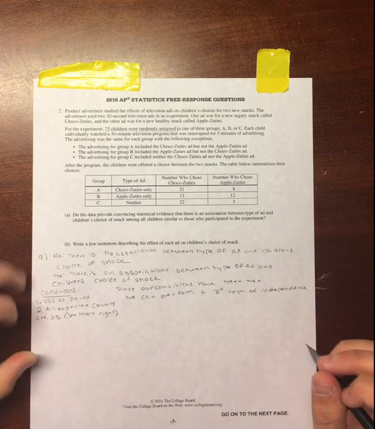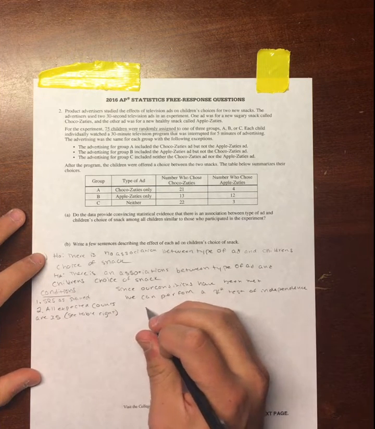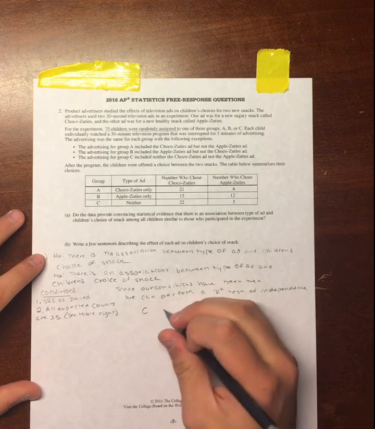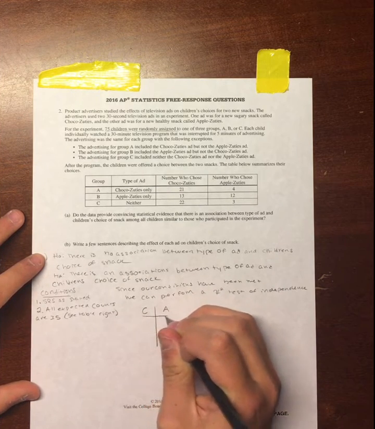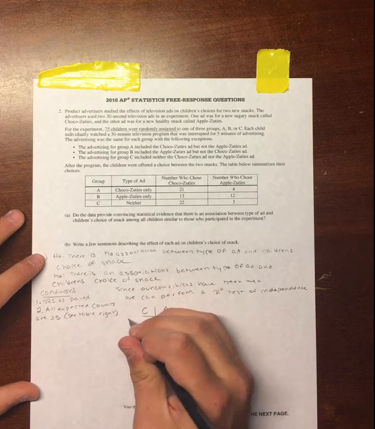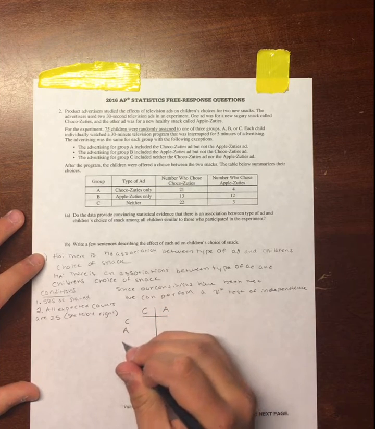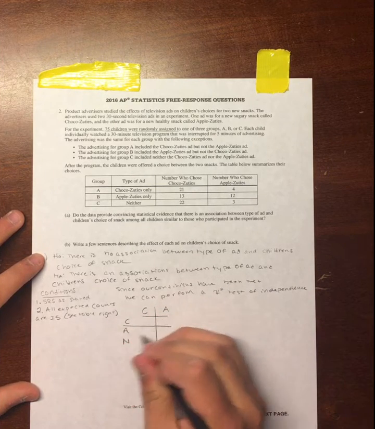And then we make our table. C will represent Choco-Zooties, and A will represent Apple-Zooties. Same on this side. And the N will represent neither.